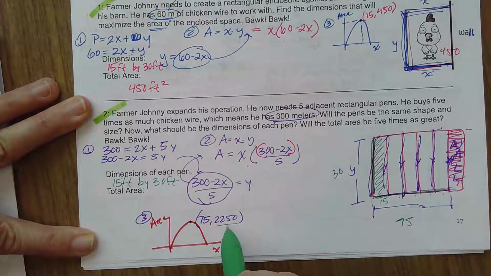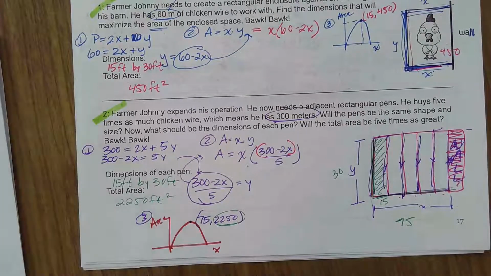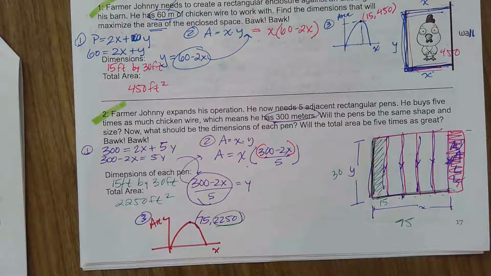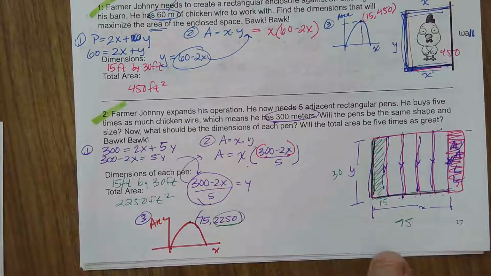The total area is still this 2250 square feet, because that's the area of the whole pen that we put together. But each one of those little pens, each one of those little pieces, is going to be 15 by 30. All right, a couple more problems.